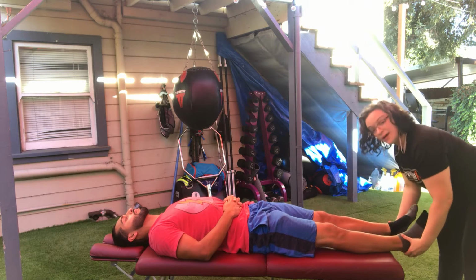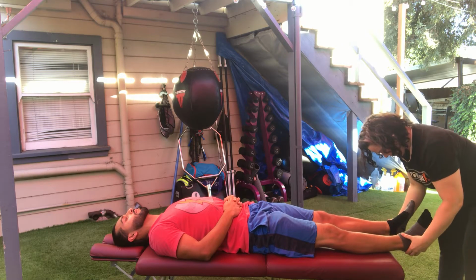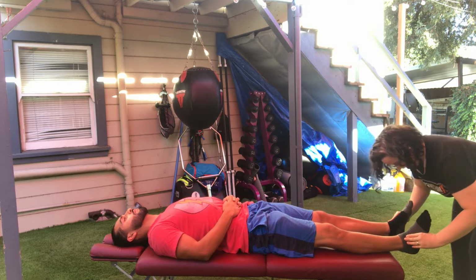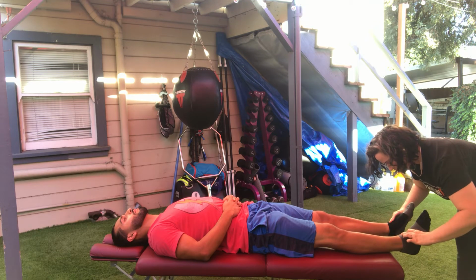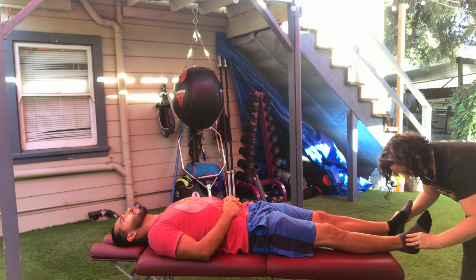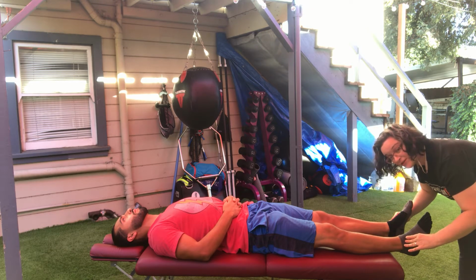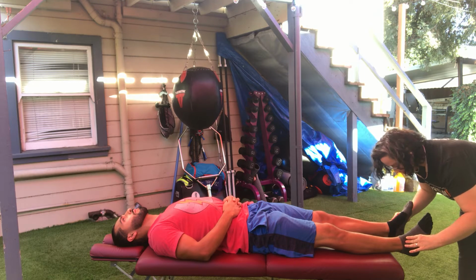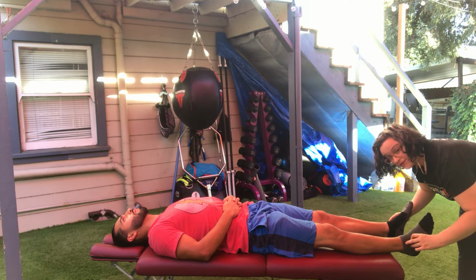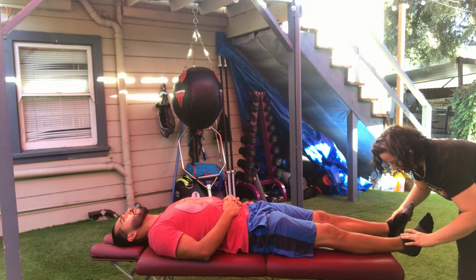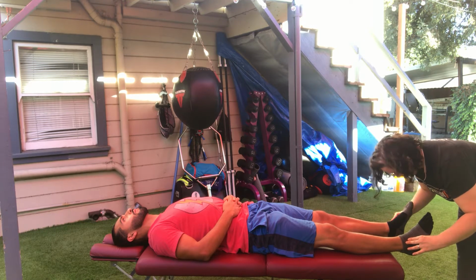I'm going to put his feet into dorsiflexion as much as possible. And now I'm looking at either the height of the ankles, right, a difference in the medial malleolus, or the heels. And now, depending on your patient's history with ankle injuries or foot injuries, we may need to use one or the other. If they've broken their ankle, sprained their ankle, that may not be the best place to check.